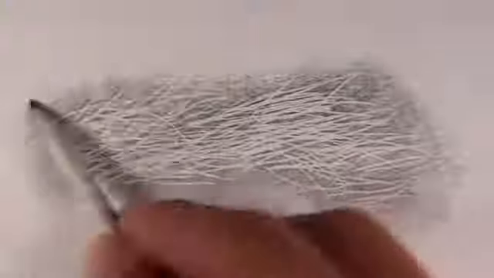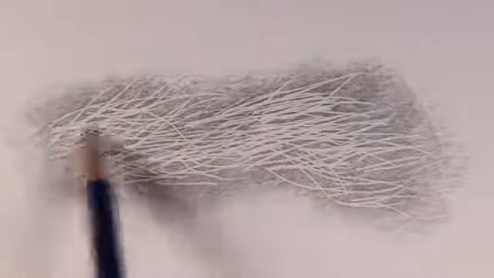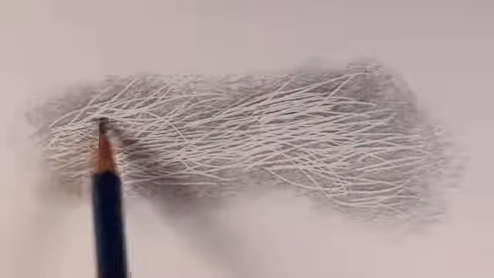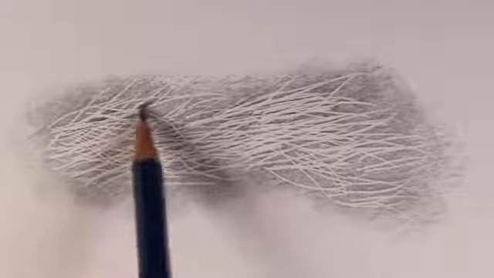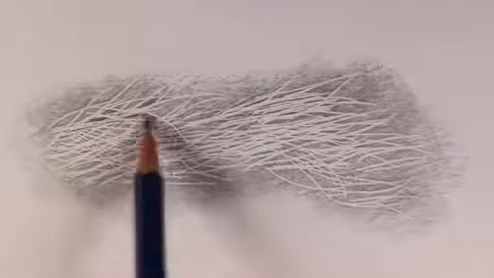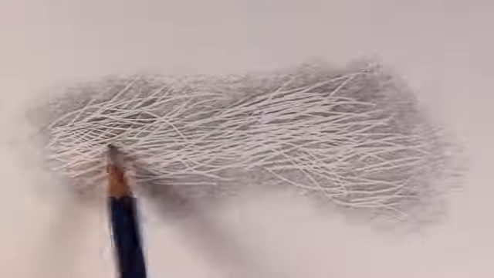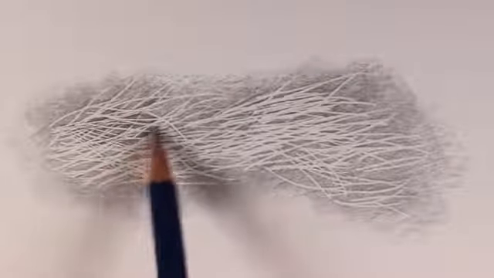Then I can go back with a blending stomp and lightly blend the value over the top of the paper. Of course, here again, the graphite will not go into the grooves that I created. Now, this gives us a nice starting point. We can go back at this point with an HB pencil and start to add the shadowed locations that we need in between each hair to communicate a three-dimensional illusion.